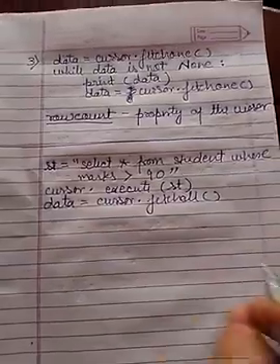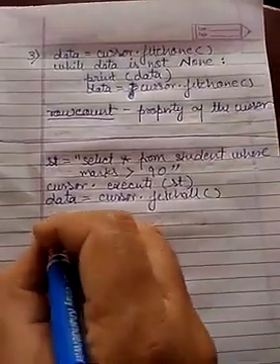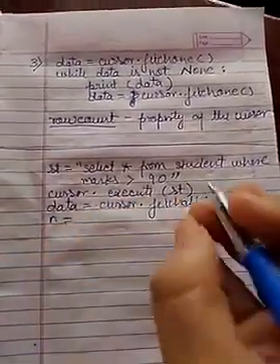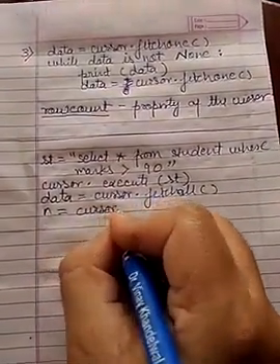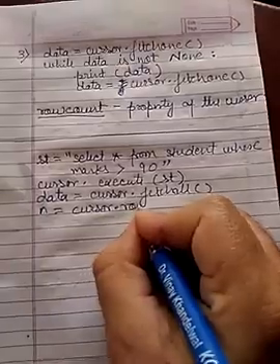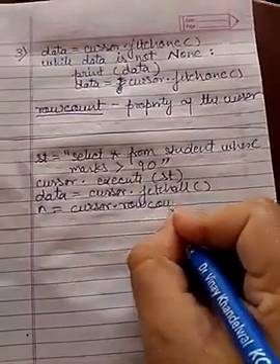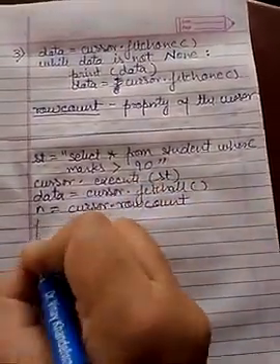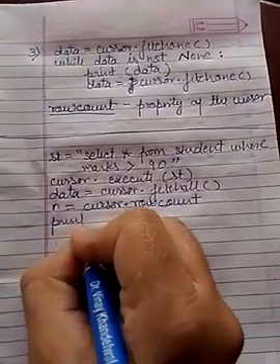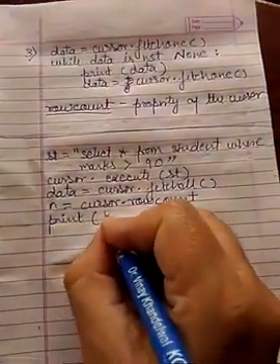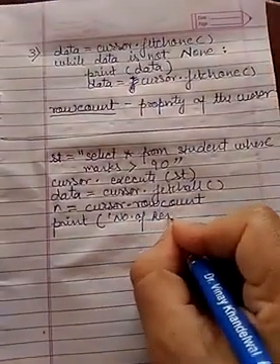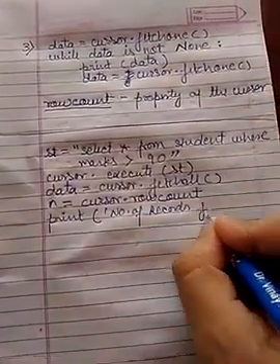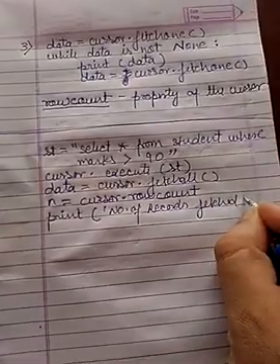Then we will simply write, let us take a variable, say n equal to cursor dot rowcount, print number of records fetched.